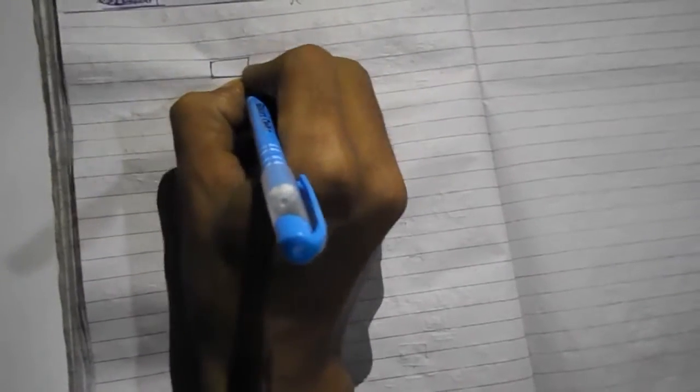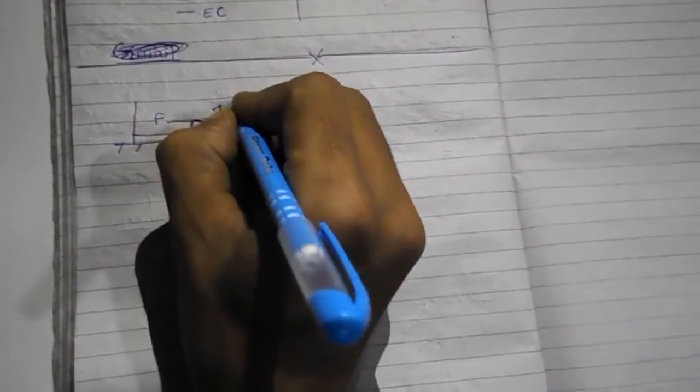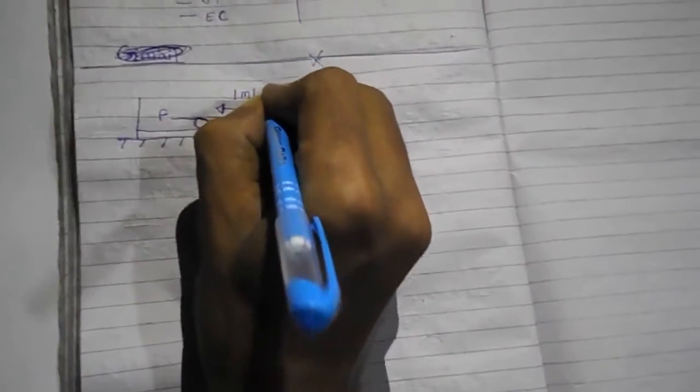This is a 2 kg block. It is kept on a frictionless surface, and here is a wall. This is a string, and here is a pulley, and here a force F is applied. This 2 kg block is moving in this direction with an acceleration of 1 meter per second square.